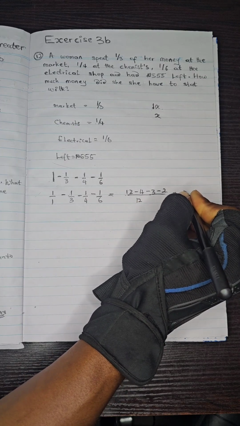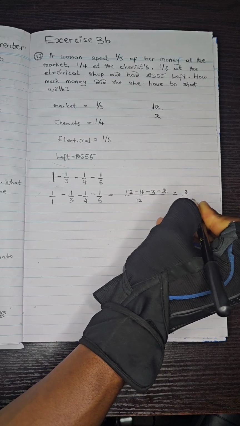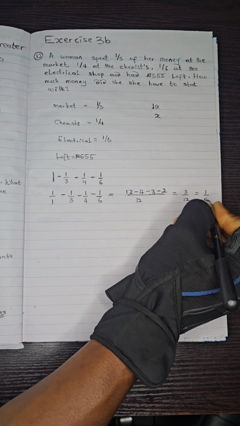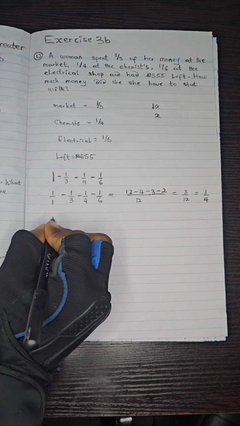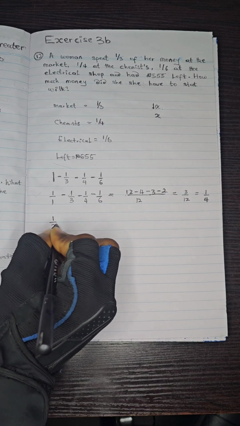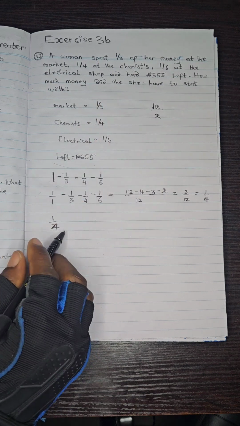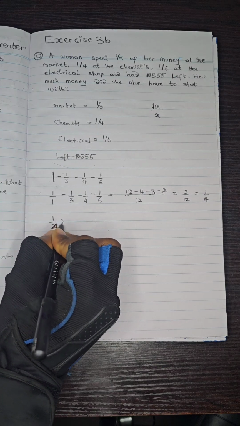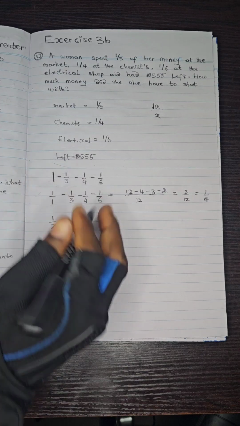So you have 3/12, which is the same as 1/4. So what she has left was 1/4, which you can likewise call 1/4x, because x is the value we are looking for. Then this 1/4 is now equal to 555.